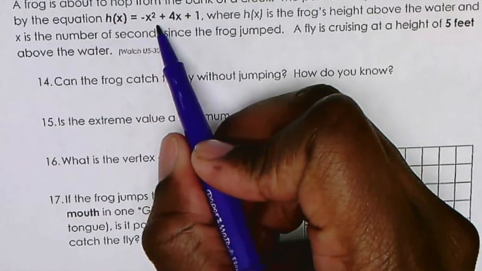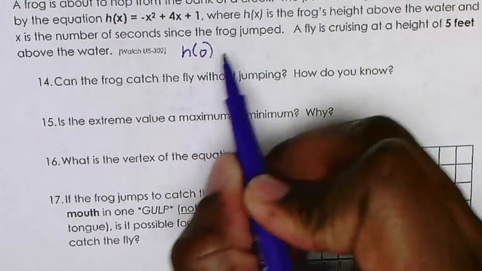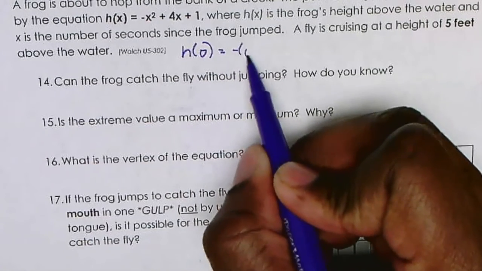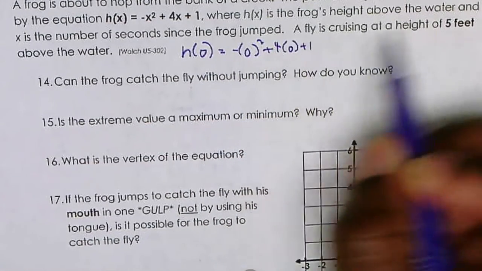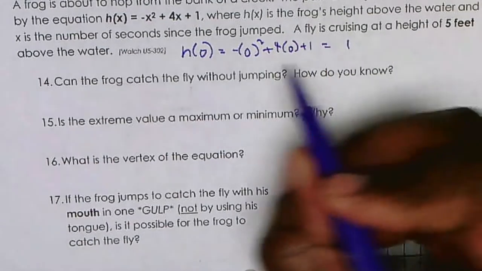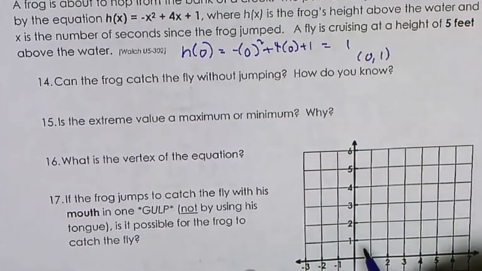So if I plug in 0 for x, this is going to give you h of 0, the height at 0, which would be negative 0 squared plus 4 times 0 plus 1. So it's 1. So that's the ordered pair (0, 1). So (0, 1) represents the height of the frog at the very beginning of this problem.